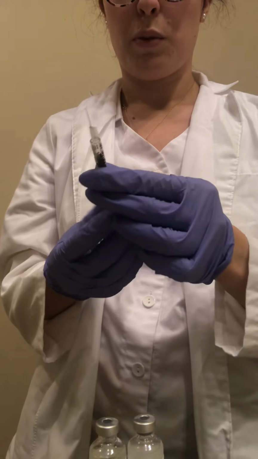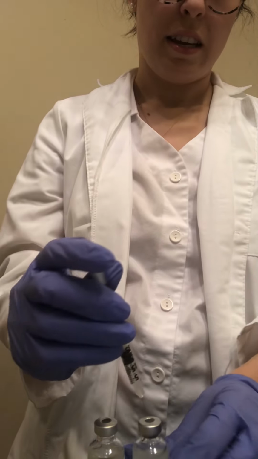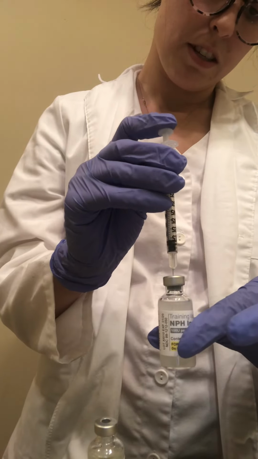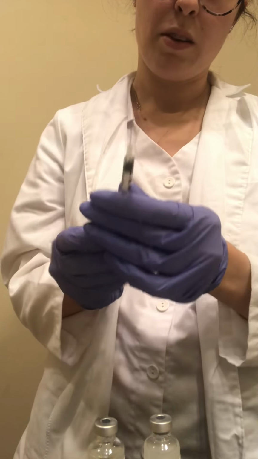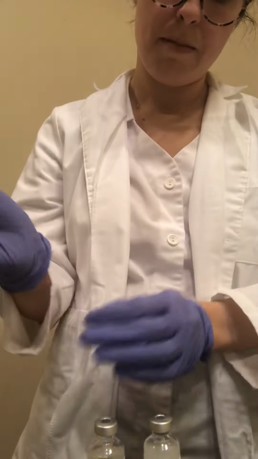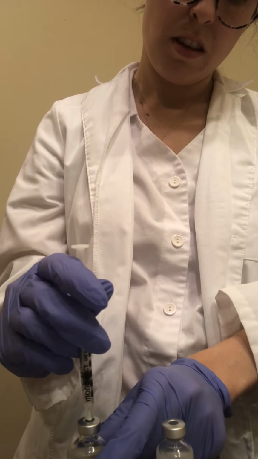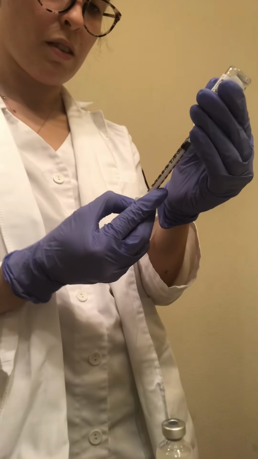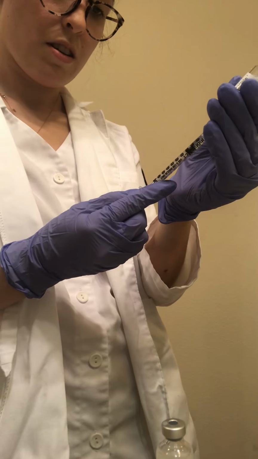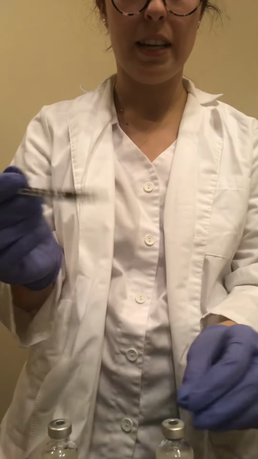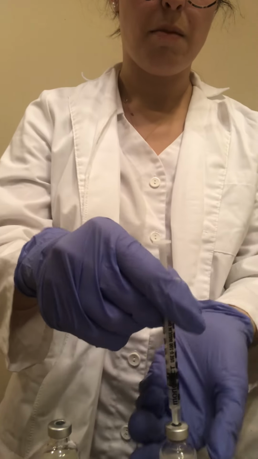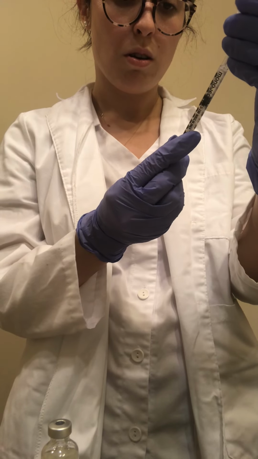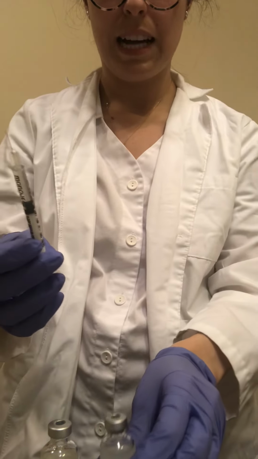Okay, so this is 20 units of air, like I said, that I'm going to inject into here. This is the cloudy NPH insulin. All right, 20. Draw up another 20. Go into the regular. Draw it up like so. All right, so that's 20 units of regular insulin. And then we're going to draw up the 20 units of NPH, so 40 total units of insulin.